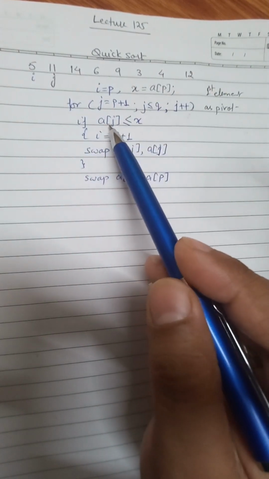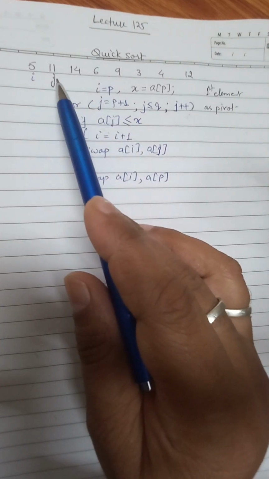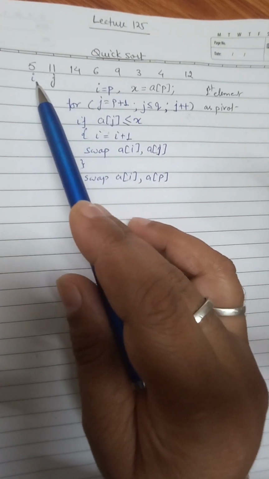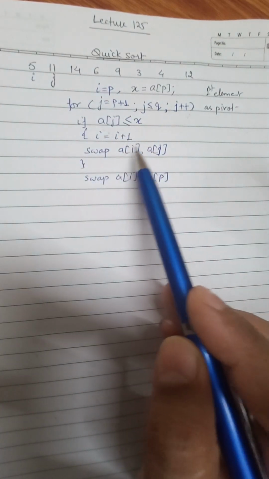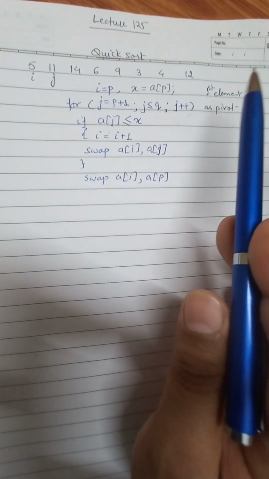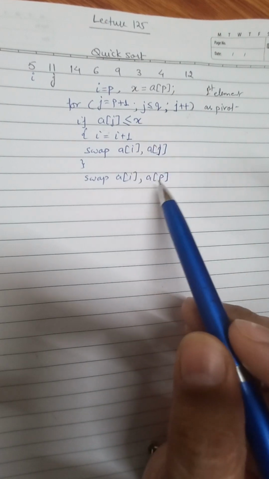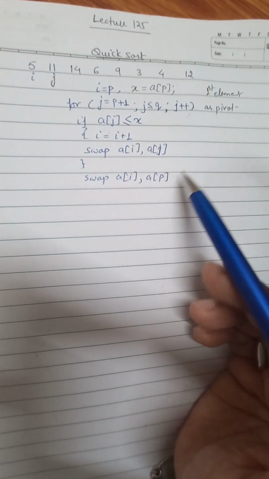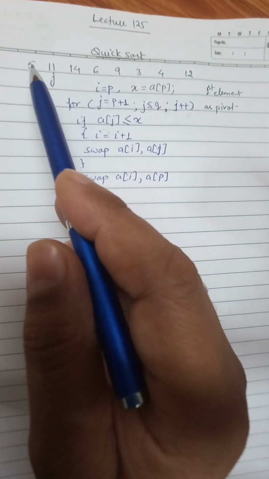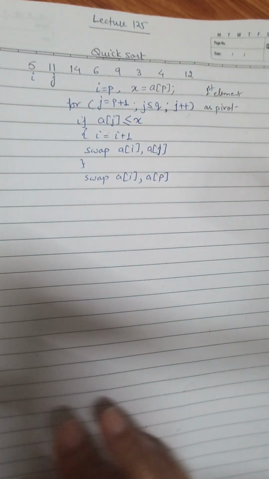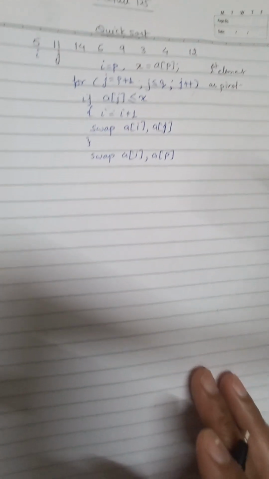And what we are checking: if array of j is less than or equal to x, then we are incrementing the i, and we are swapping i and j values, and at the end we are swapping i value with the pivot element. That's what we are doing. So let's see here, I am starting with these elements and I am supposing the first element is the pivot element. Then how we can go ahead, just see the steps.